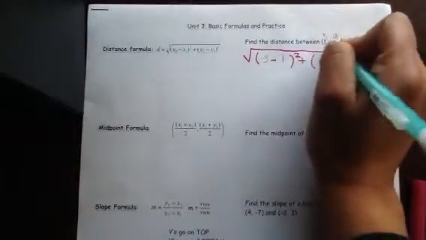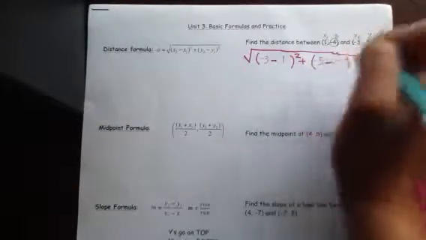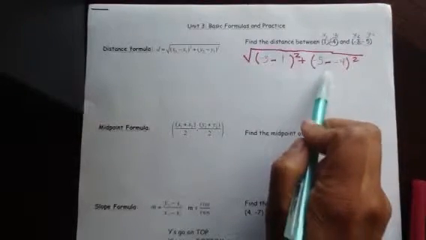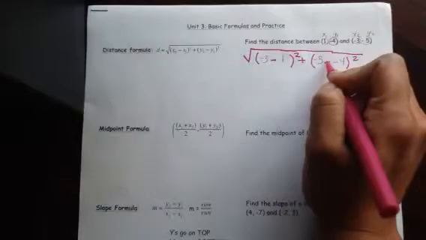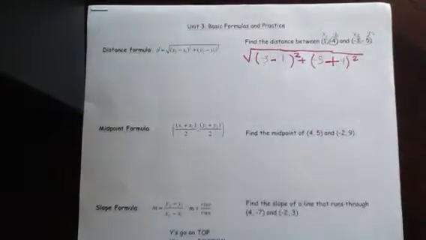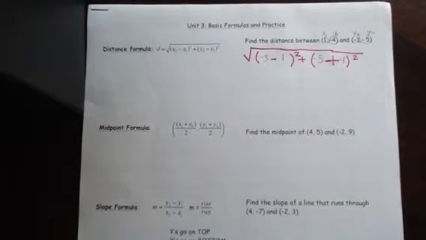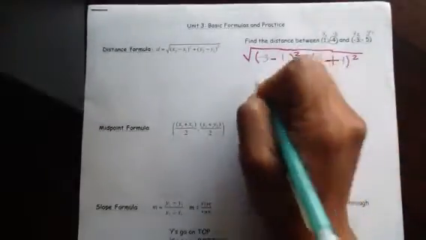And then I'm going to put in my y's, -5 minus 4. So since I already have that subtraction sign, now I can see, oh, okay, that's a double negative, so I can change it. So it's good to put this subtraction sign in there before you start plugging in, so that way you don't get confused about whether it's a double negative or not. That way you can actually see. So now I have it set up correctly.